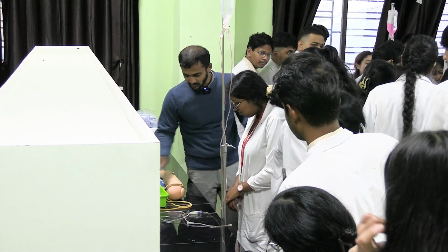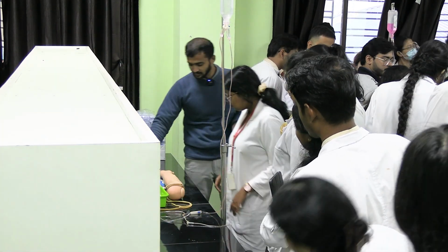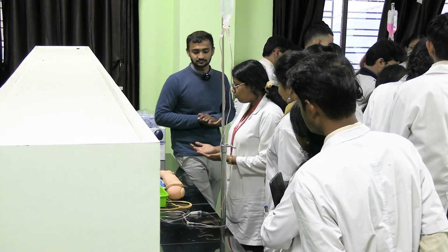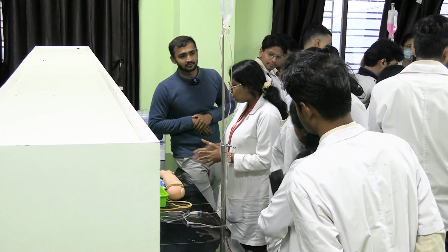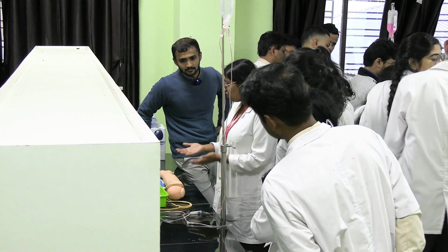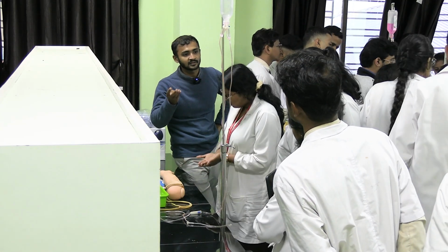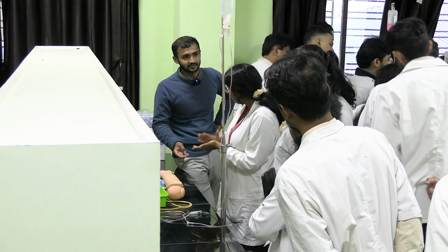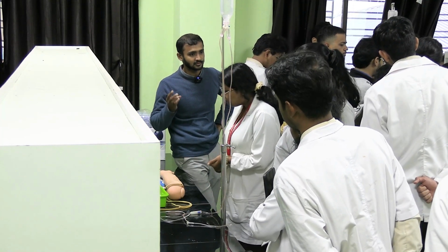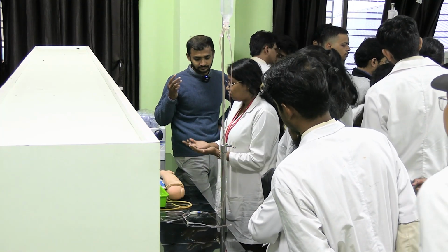Show them how to do the IM. How to give the IM injection. So first is introduction. Second, explain the procedure. Then consent. Then we'll do the aseptic procedure.